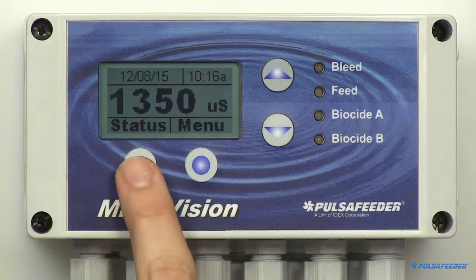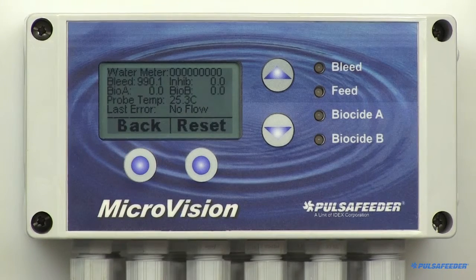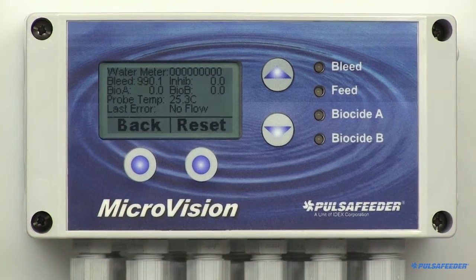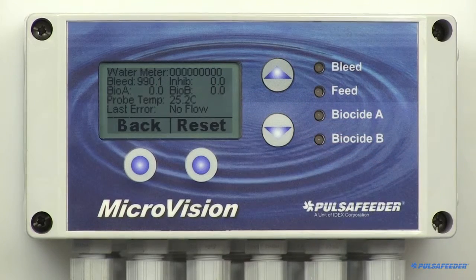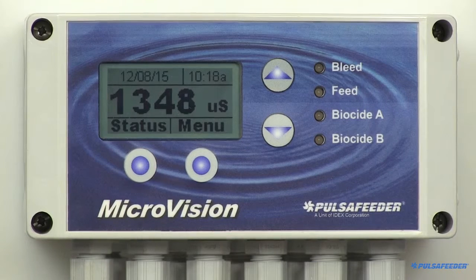Now let's look at the status screen. Press the menu soft button. The status screen shows the controller's real-time data. This screen can be used to log the amount of time a relay was energized since it was last reset. It displays the amount of water registered by the water meter. It also registers the time in hours that the 4 relays were energized since they were last reset. The probe's temperature and the last error are also displayed. Press the back soft button to return to the home screen.